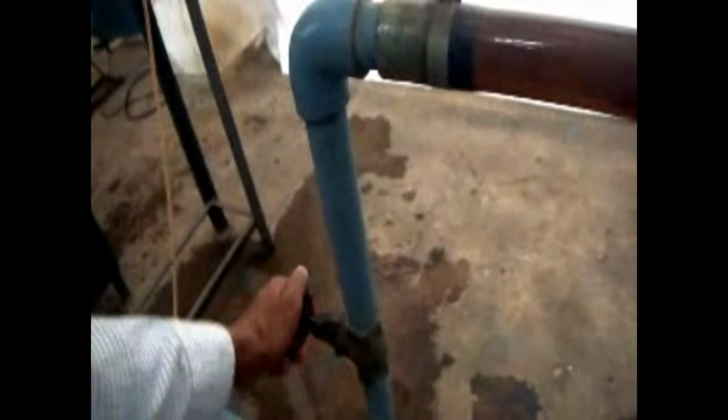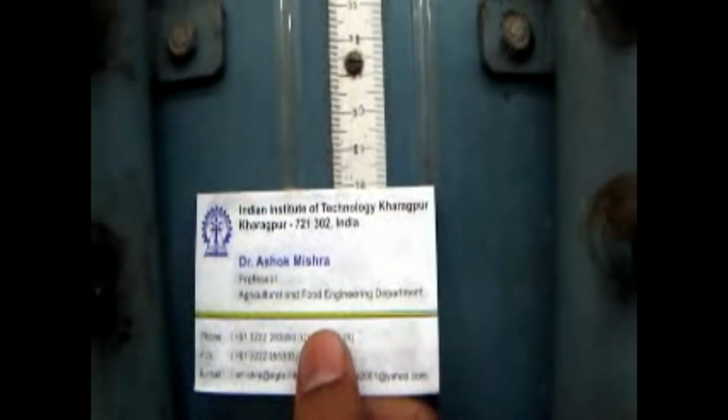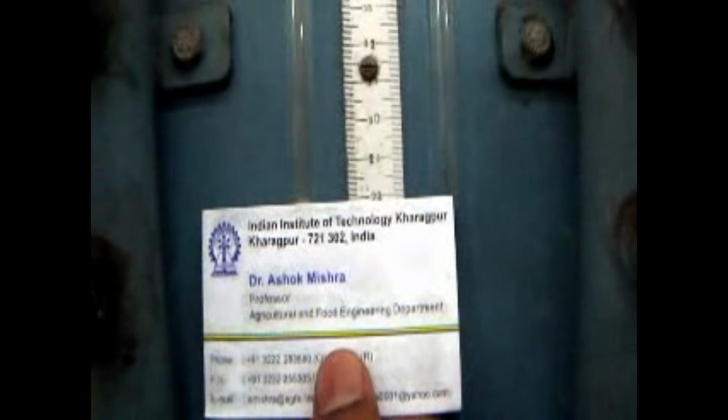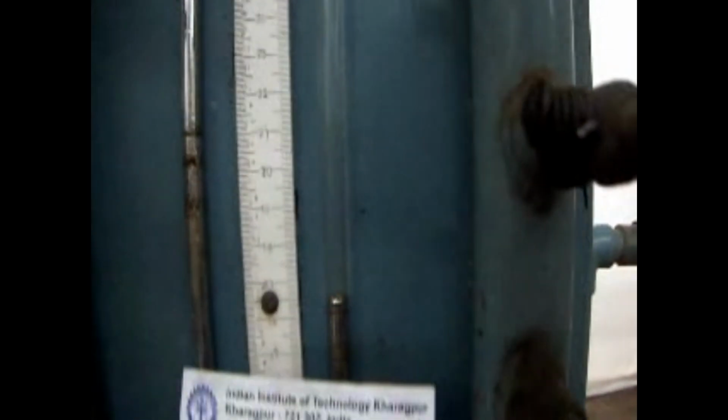So now open this a little more. So we can see the head difference here, now by changing the supply. This is 16.5, and this side it is exactly 28. So it's 16.5 and 28. That is the second discharge condition, and let us see the discharge.